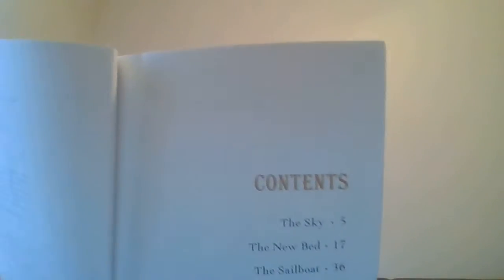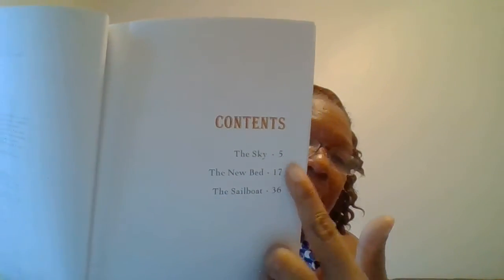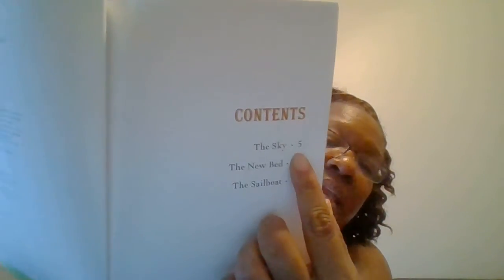Okay, and then this is a table of contents. That's a text feature, because if you look at the table of contents, it has the name of the story and it has the page where you can find it. So that's a table of contents. The table of contents is one of the text features, because we talked about text features in the lesson that we did today.